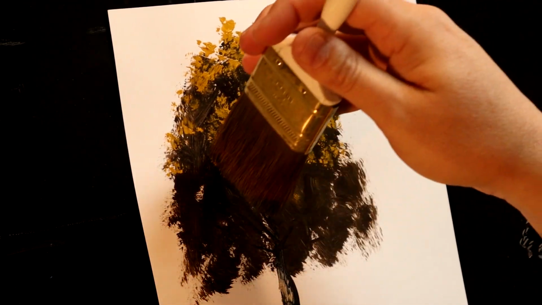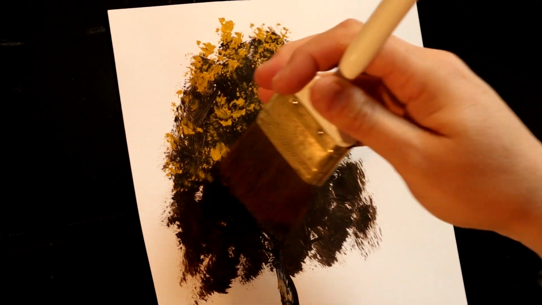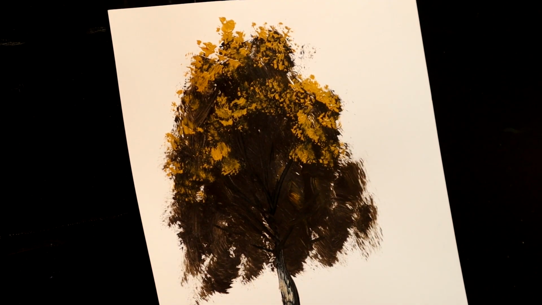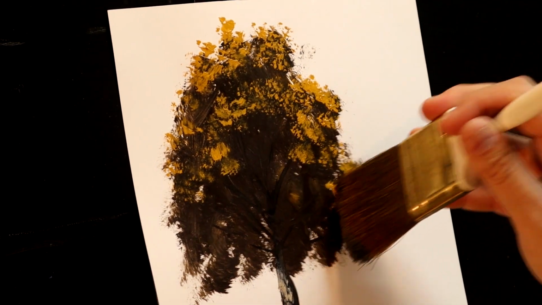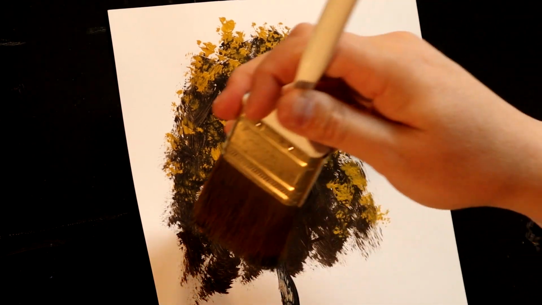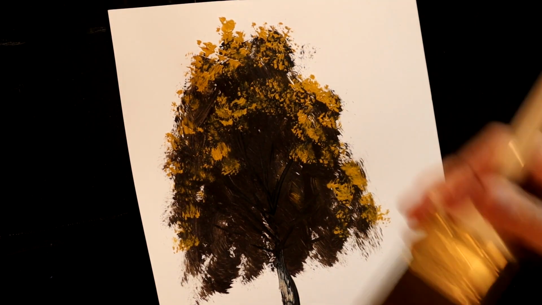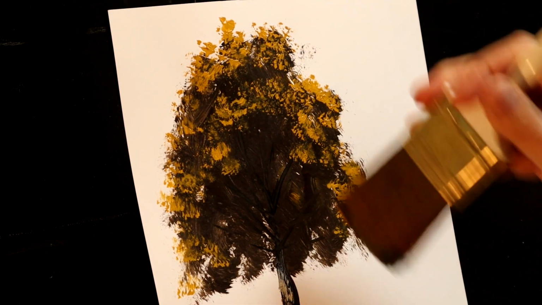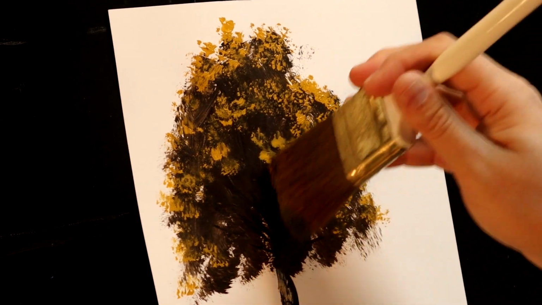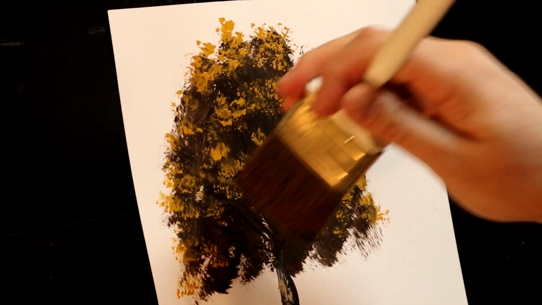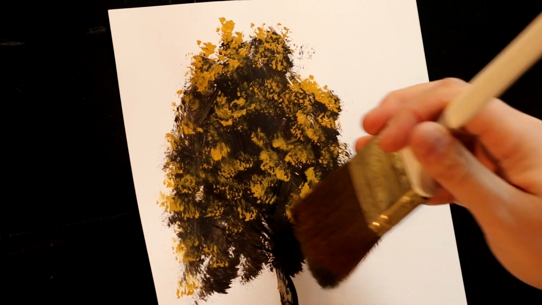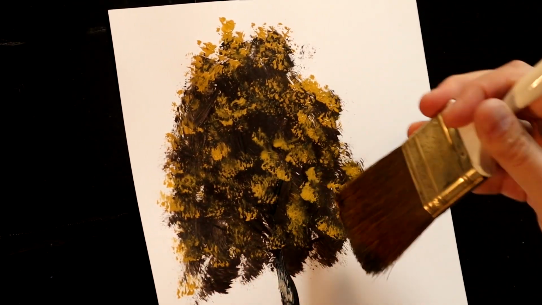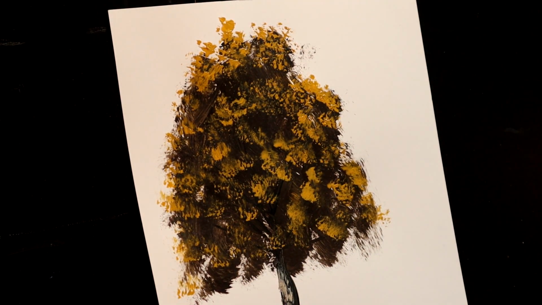Work your way down the tree. And you've essentially created, in a very short period of time, a tree with leaf texture on it. With a large brush, not tons of detail in there. And you can turn these things out in a matter of minutes, okay?